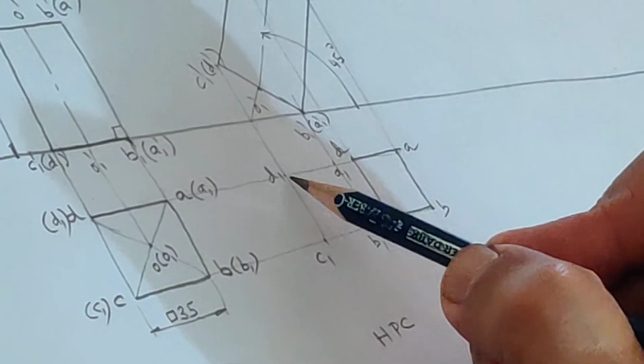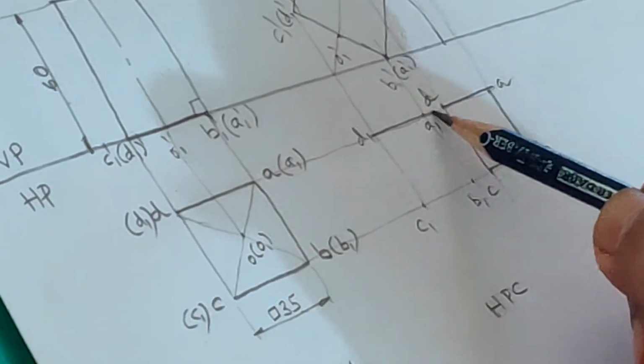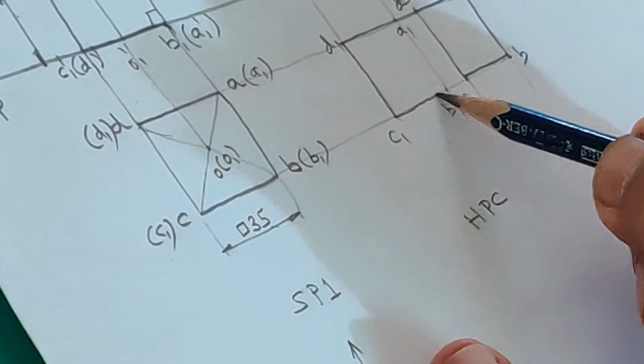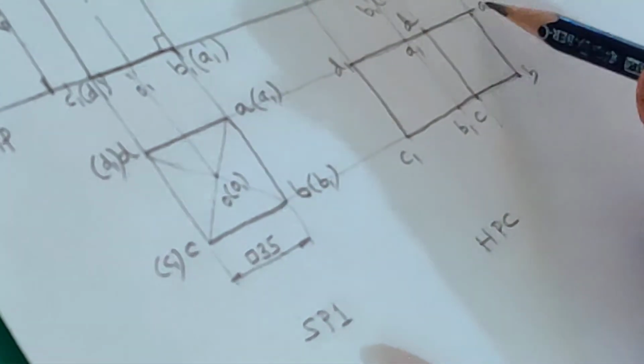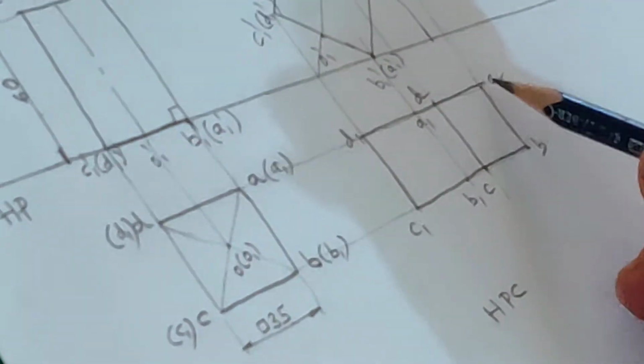So that is what I am going to do now. I am drawing the boundary of the view. These are also called outer lines, the outermost lines of the view. So this is the boundary. I have made it dark, visible.